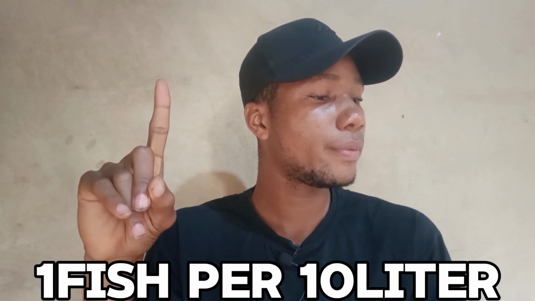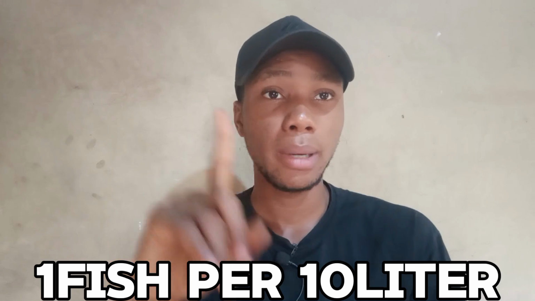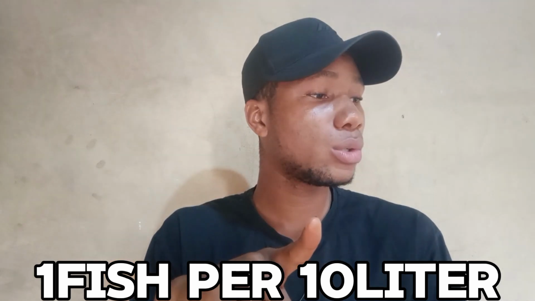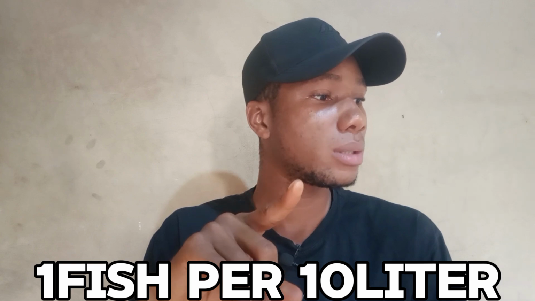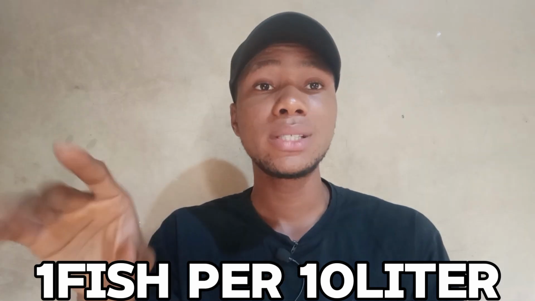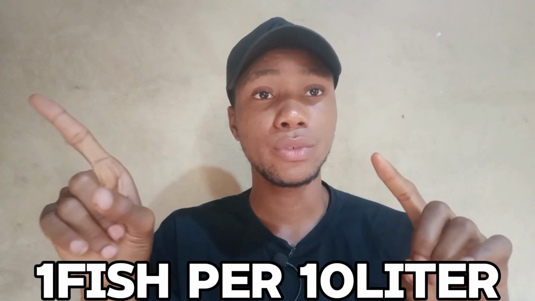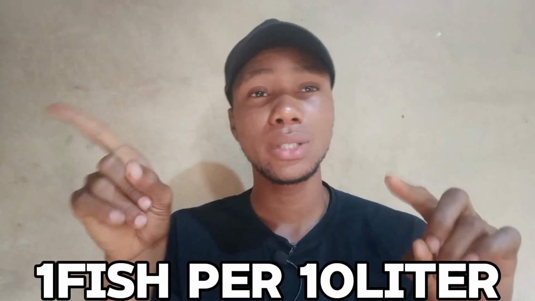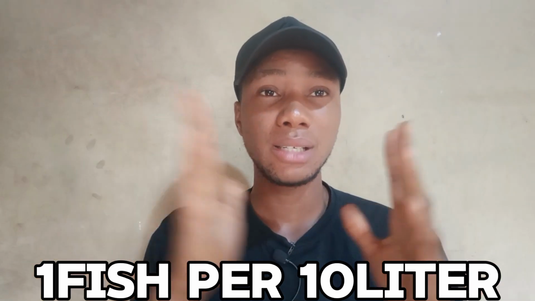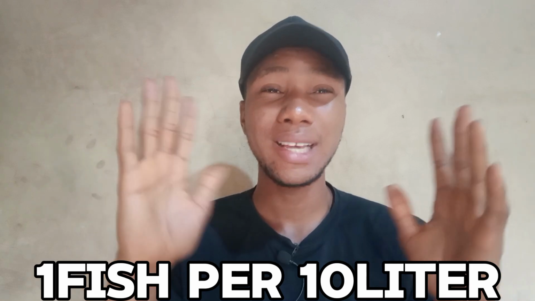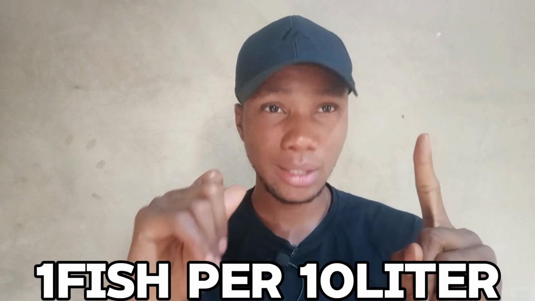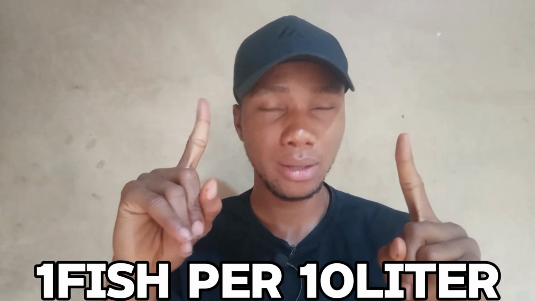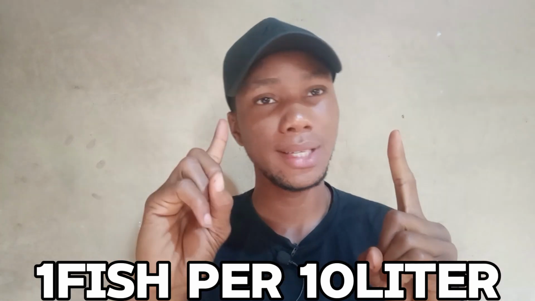Wait, hold on. One fish per 10 liters, right? So that means you need 1000 liters to take care of 100 fish. That is the simplest formula you can use. One fish will take 10 liters of water.